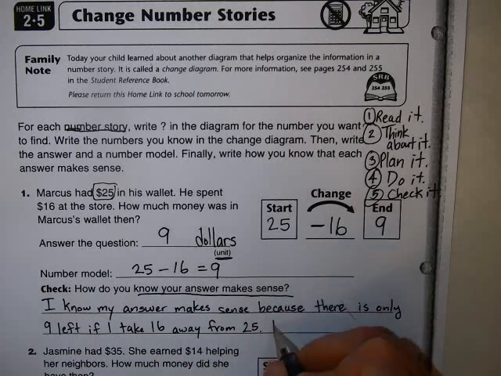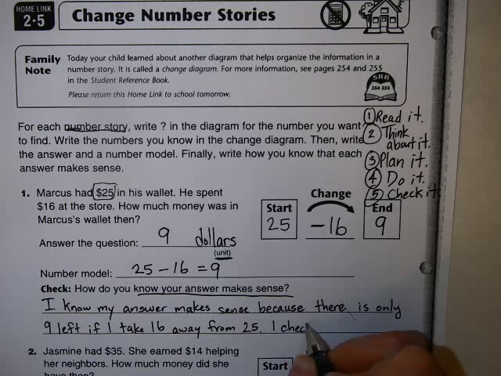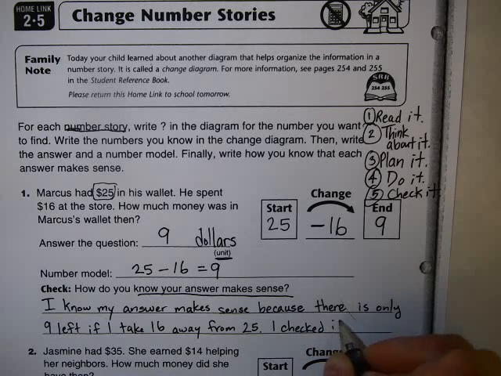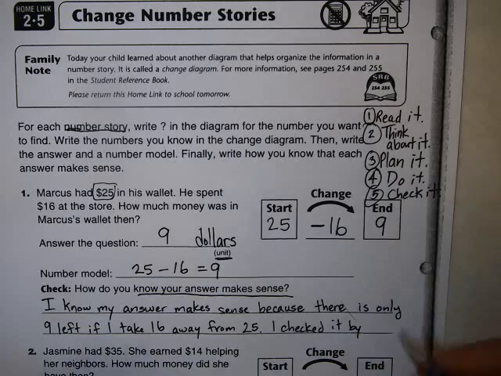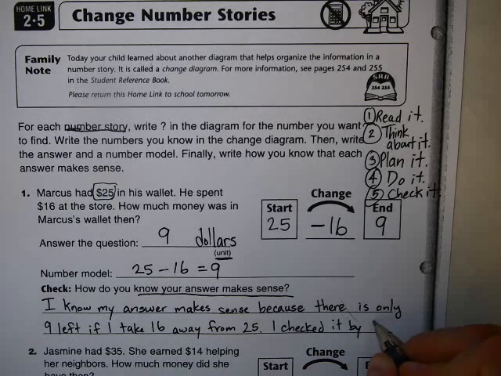You could say I checked this. Checked it by, and then you could even do 9 plus 16 equals 25.